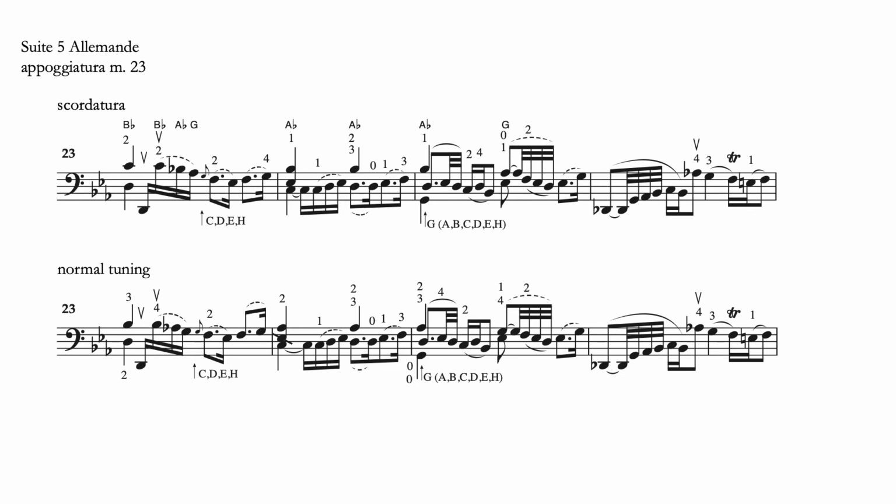Here is the same line in modern notation, both in scordatura and normal tuning. One might choose to not play these appoggiaturas as they do not appear in sources A or B, but they have slightly more validity since they are in source H.